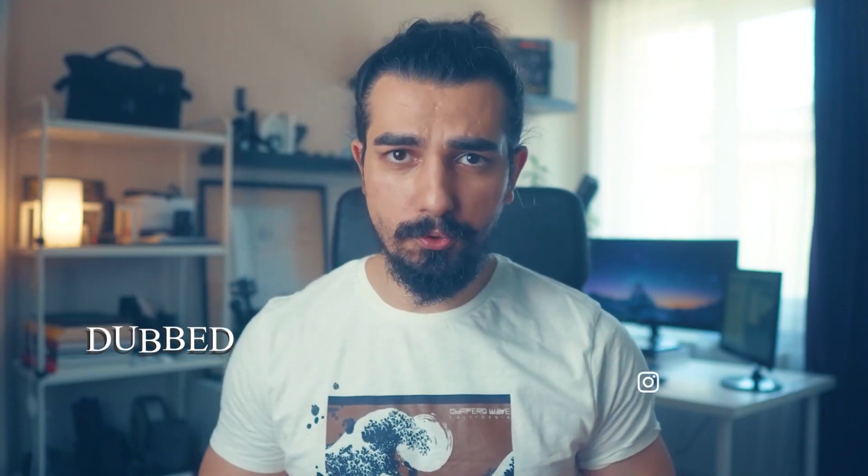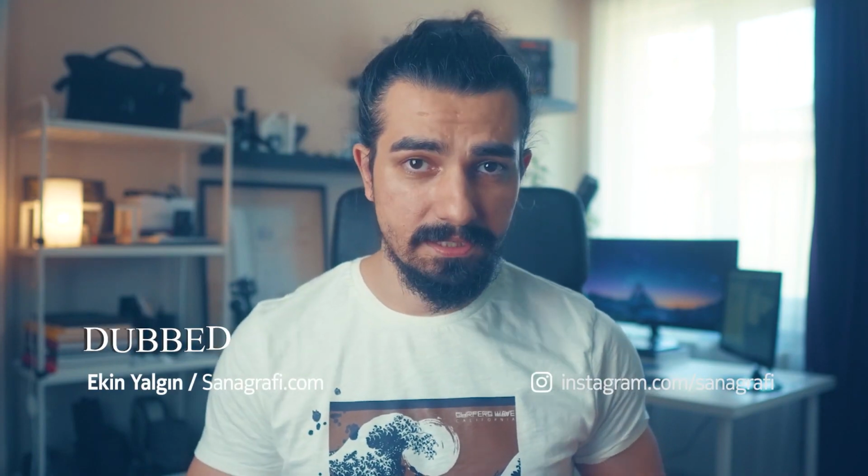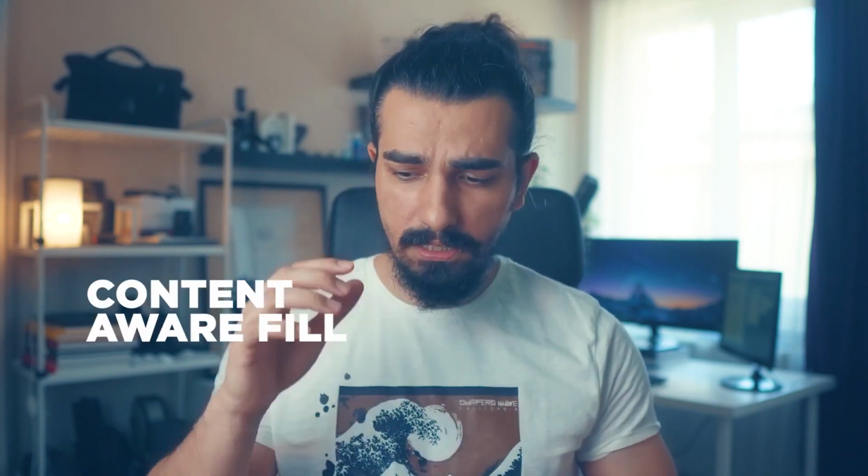There are many ways to remove a tattoo from a human body in Photoshop. Content Aware works very well for removing an object or an unwanted area in a photo. In this tutorial, we will use the features of Content Aware to remove a tattoo from the body.